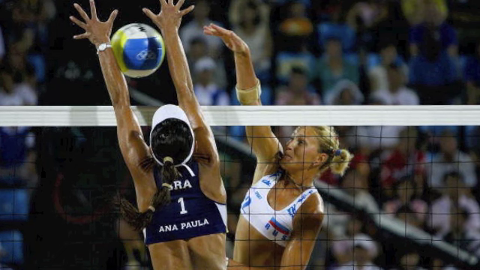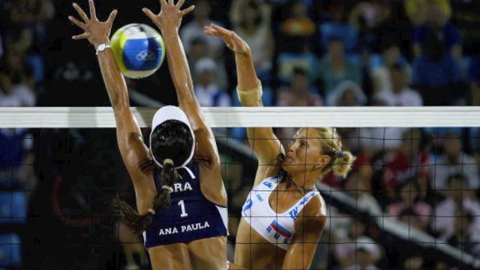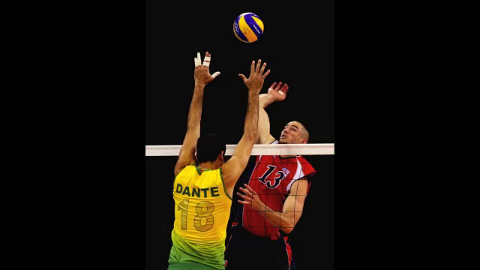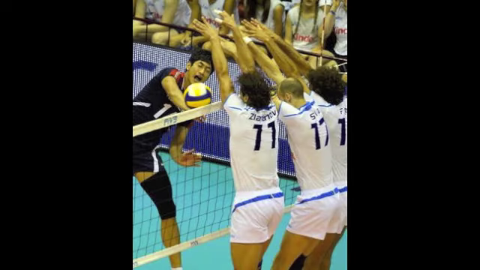There are two reasons you block in volleyball. The first reason is obvious: to block the ball from coming over the net. The other reason is to funnel the attacks to specific spots on the court where the defense should be waiting.